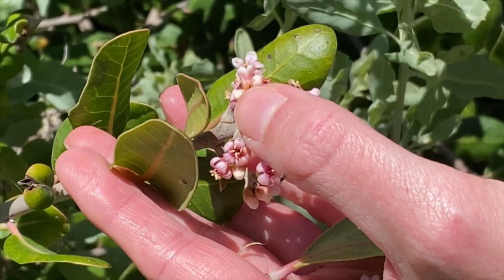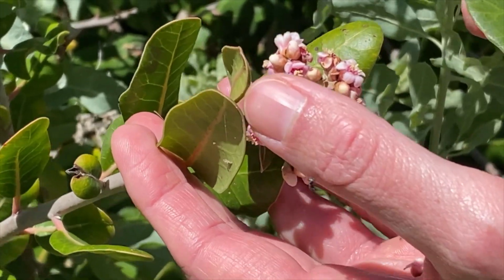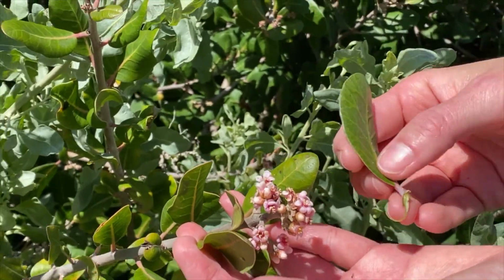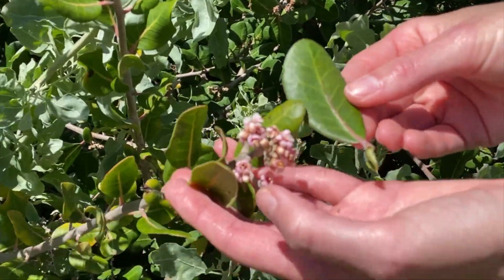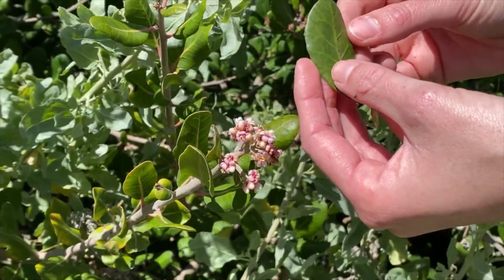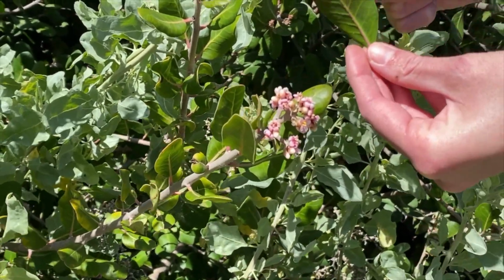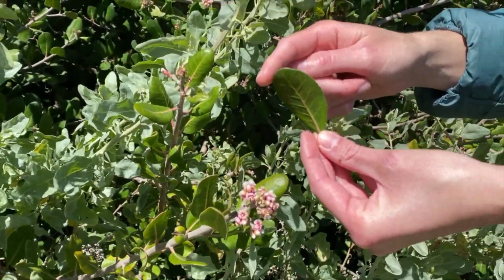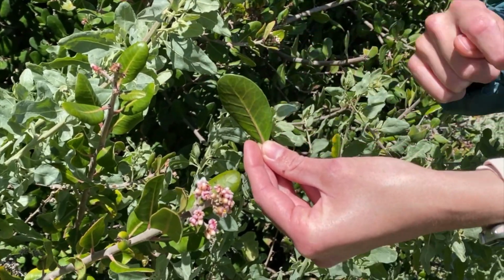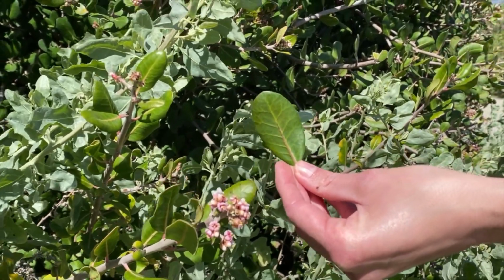So these flowers on the lemonade berry will eventually develop into fruits, and we will show you the fruits in a second, but I wanted to go over a few more characteristics of this plant, specifically the lemonade berry, which is that it has these leathery leaves that are arranged alternately along the stem, so 1 leaf per node, and the tip of the leaf is rounded. So you can see how the top of the leaf here is rounded. It doesn't have a sharp point, it's obtuse, and that will differ from some other members of this family that we have on our plant list.